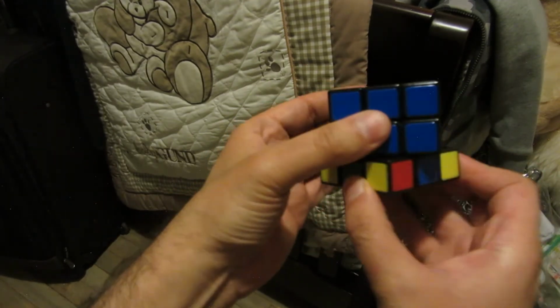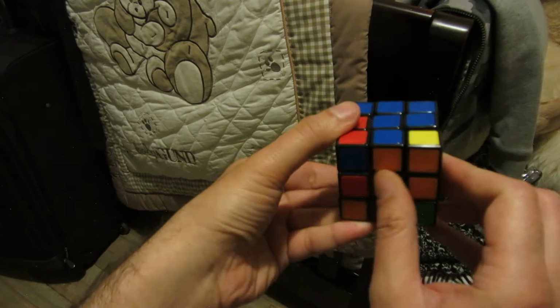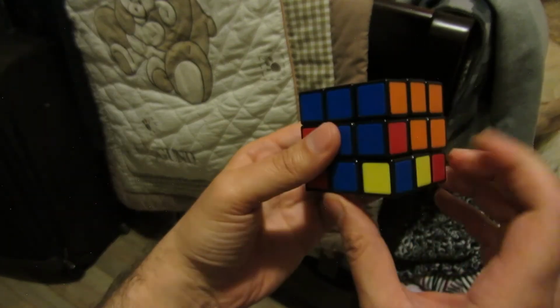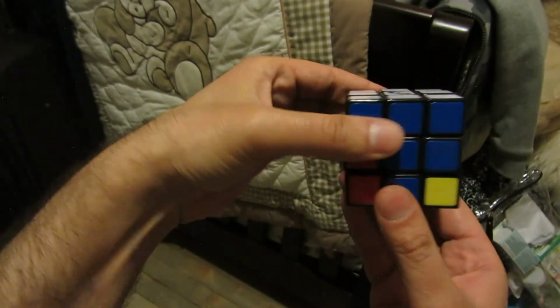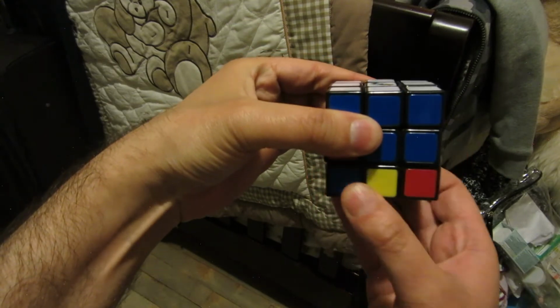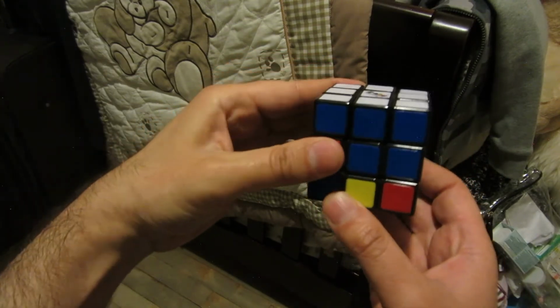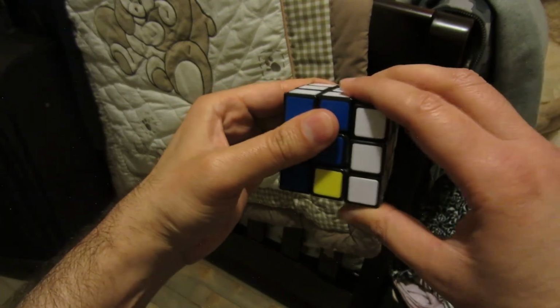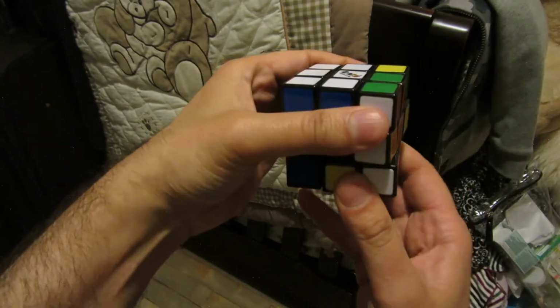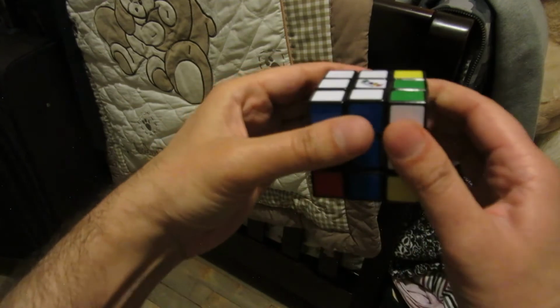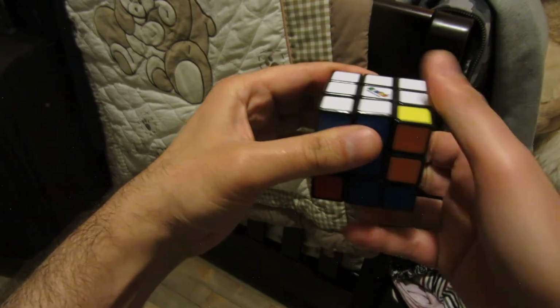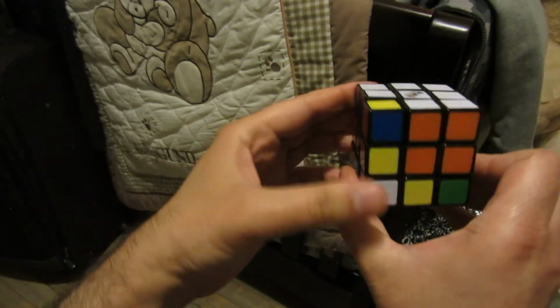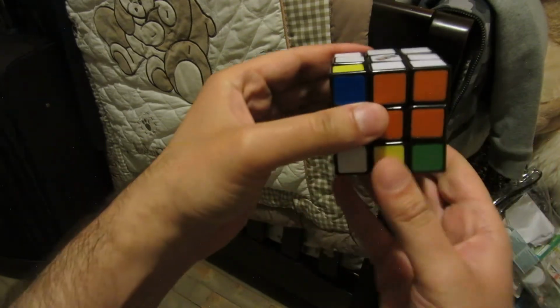So this one needs to go on the blue side, and because it has orange and orange is on this side, we have to move it away from this side, bring this side down, move it back in, bring it up, and now fix the error that we created.